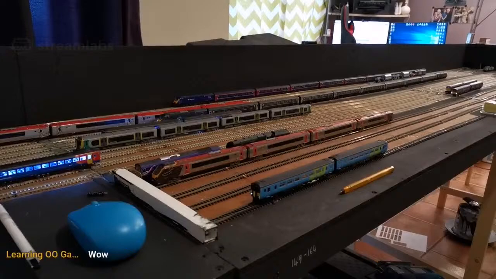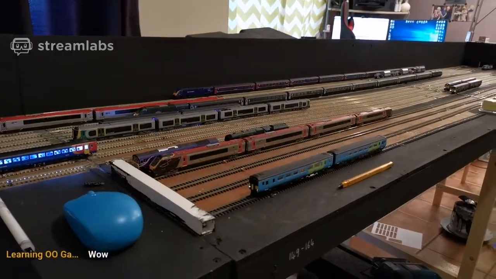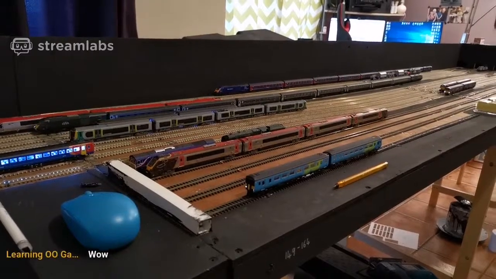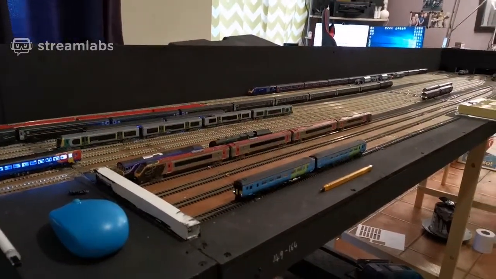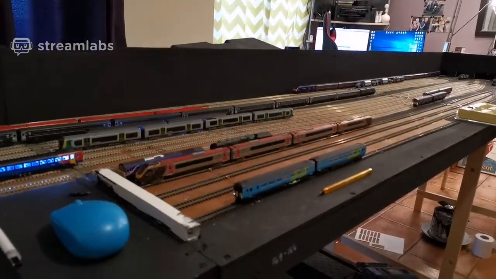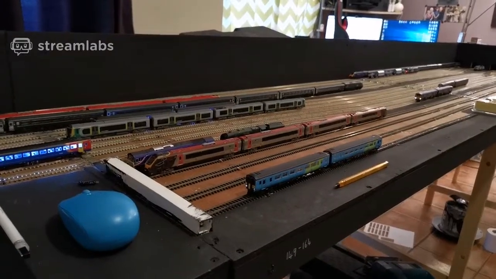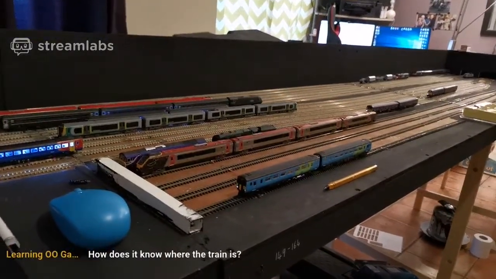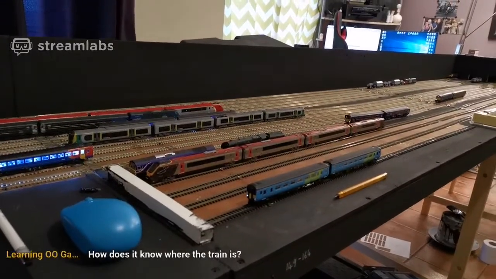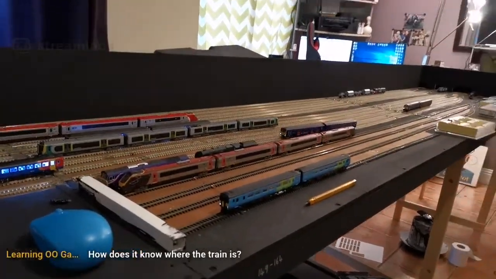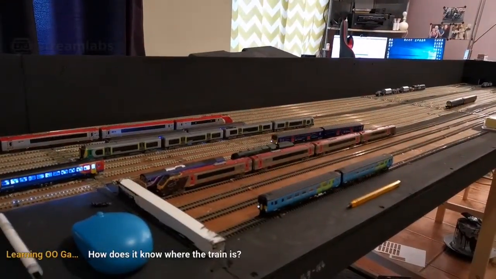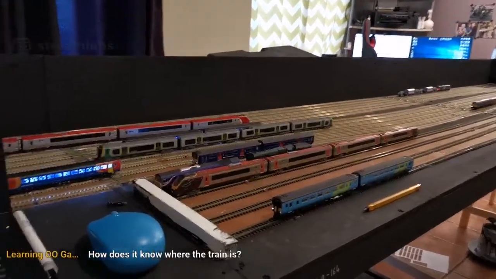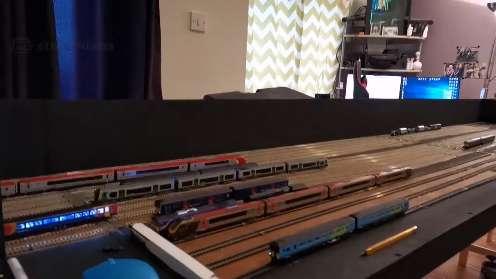How does the system cope with a derailment? Does the software alert you? Typically when it's a derailment we'll get a short circuit, but I've been working on this layout for long enough now that derailments are actually really few and far between. So we get away with that. The other way that I find out about a derailment is when we have a bit of an accident. So one train will catch up with the other and smash into it, which is unfortunate, but it happens very, very rarely.